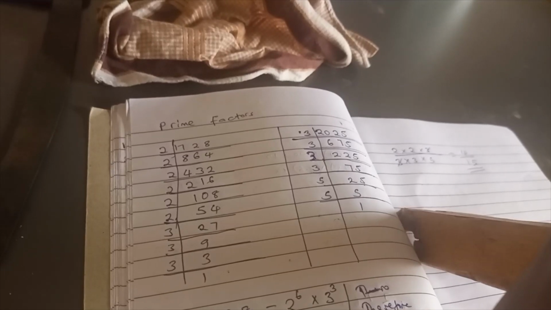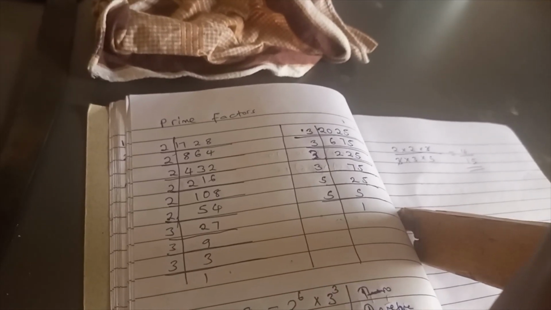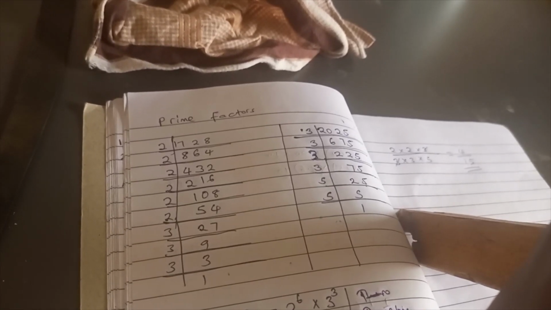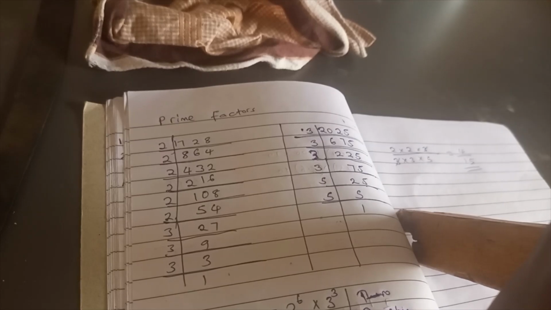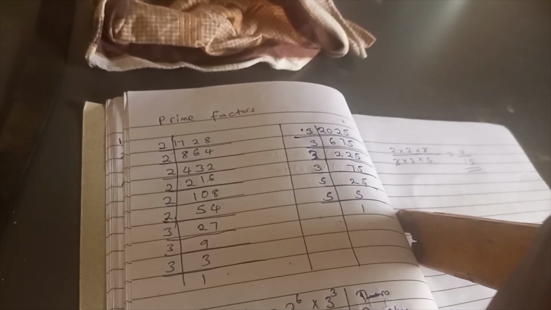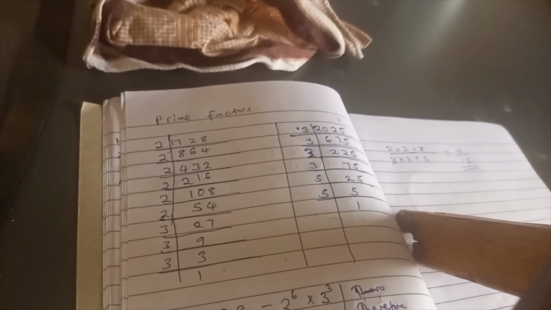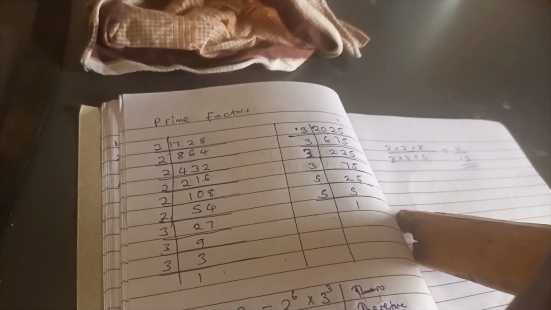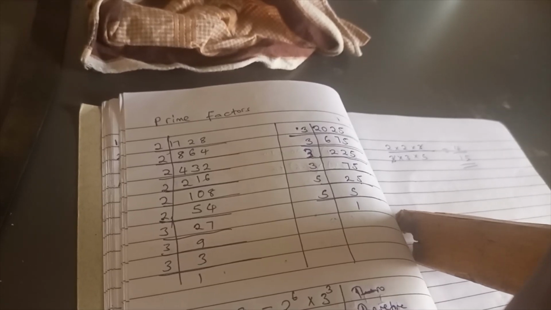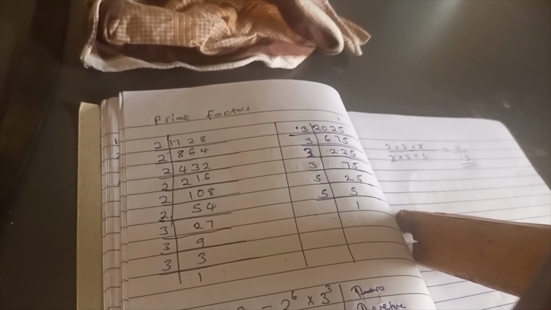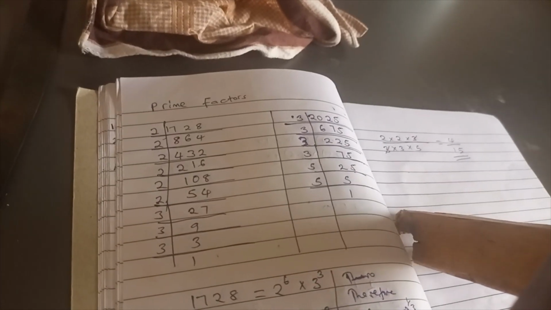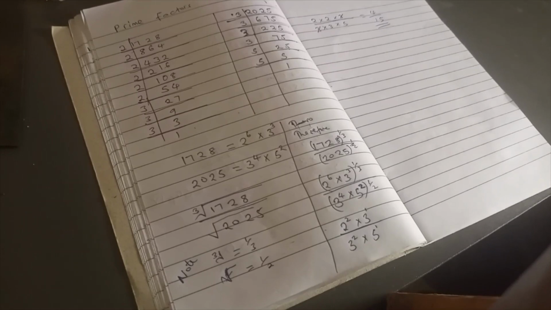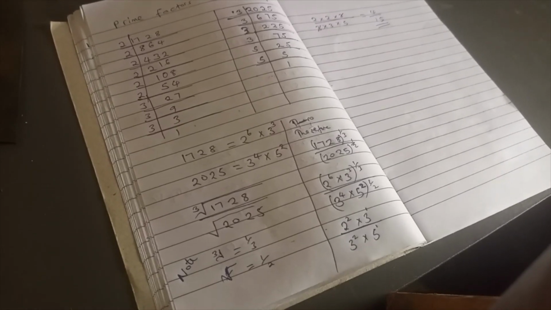In this question, the examiner wants to know if you know what the prime factors of a number are and how to evaluate surds. Now, this is the process. We take our first number, 1728, then we divide by the prime factor until we cannot divide it anymore. So 1728 is an even number. The smallest prime we have is 2, so we can start with 2.